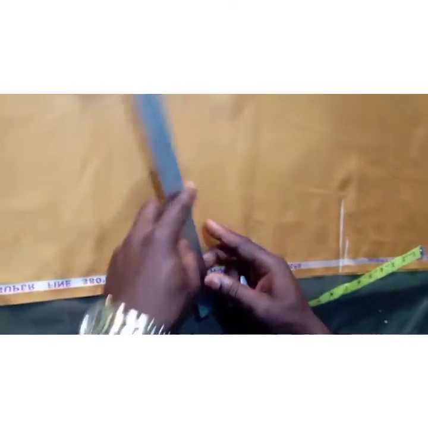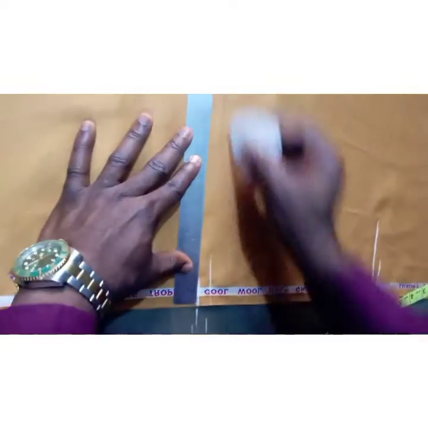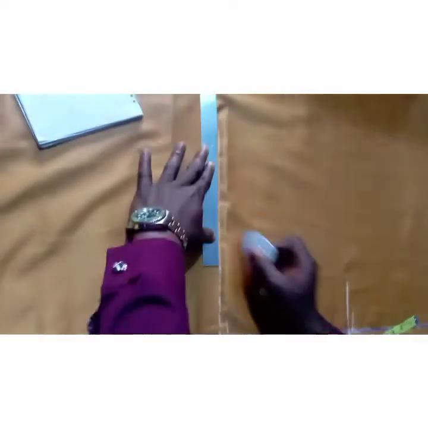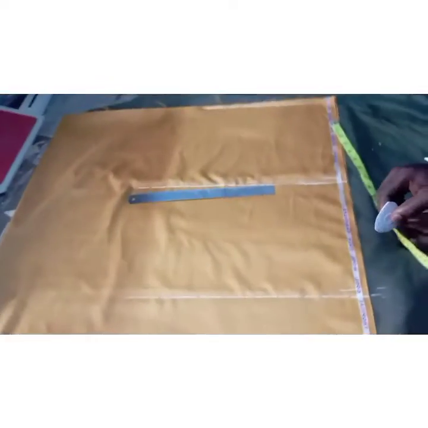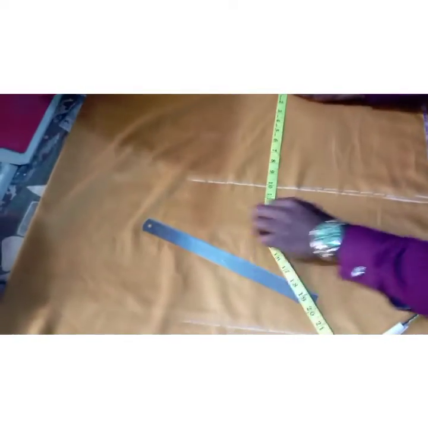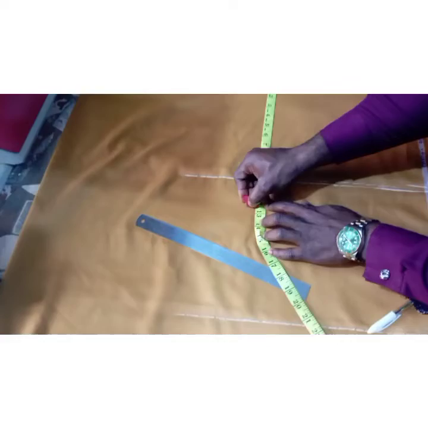So you rule it out this way. To get your crotch now, you just input this 12.5 that we are talking about.